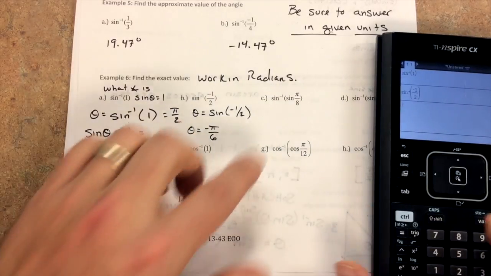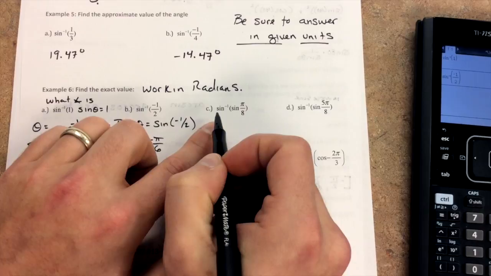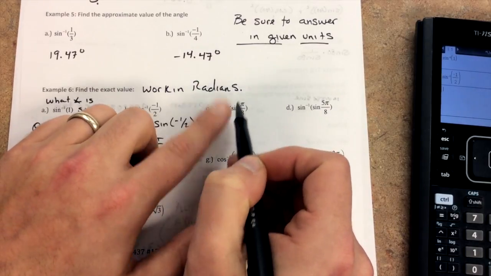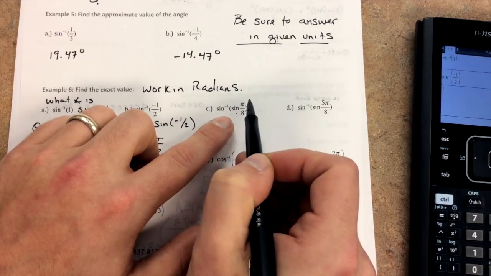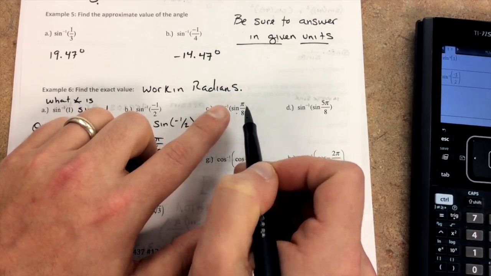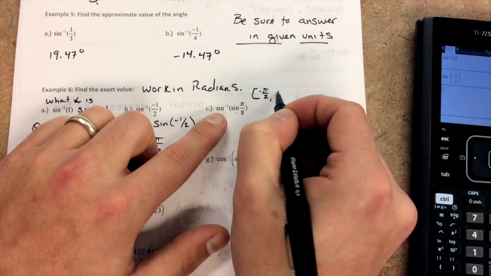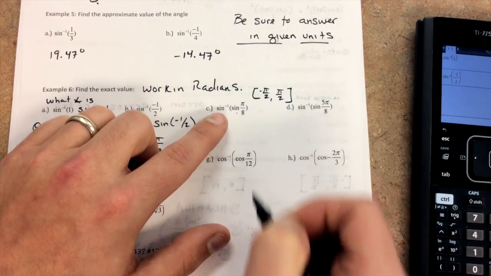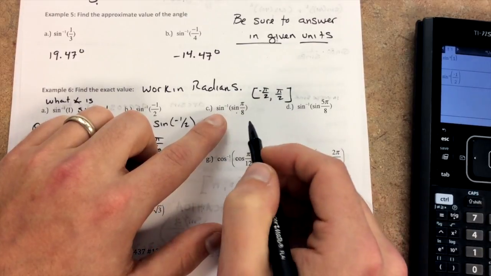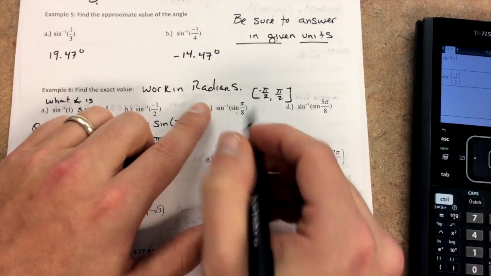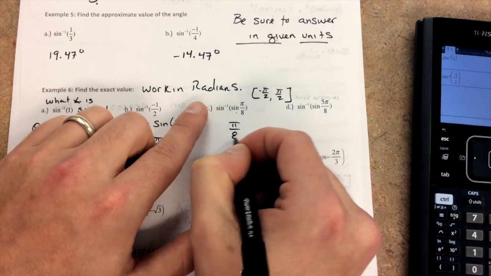So knowing our unit circle will help. So the inverse sine of sine of pi over 8. Pi over 8 is inside our domain. Remember, the domain of inverse sine is negative pi over 2 to pi over 2. So the inverse sine undoes the sine and just leaves me with pi over 8.